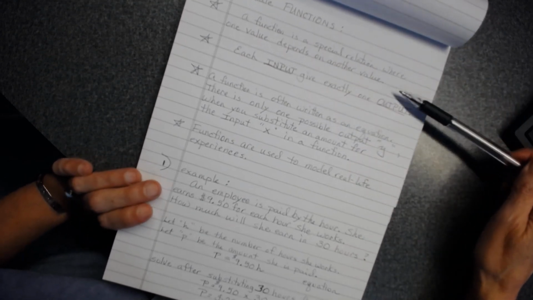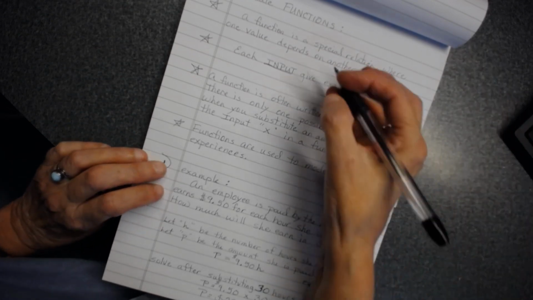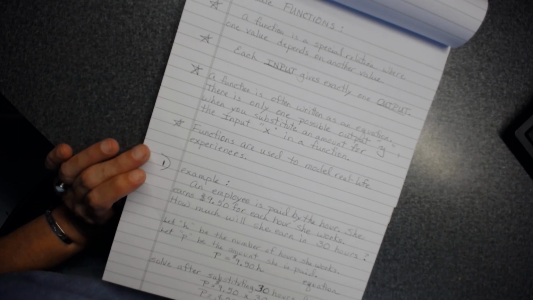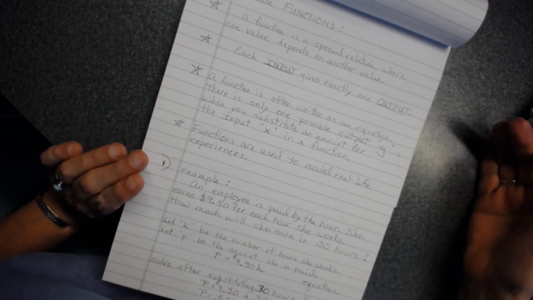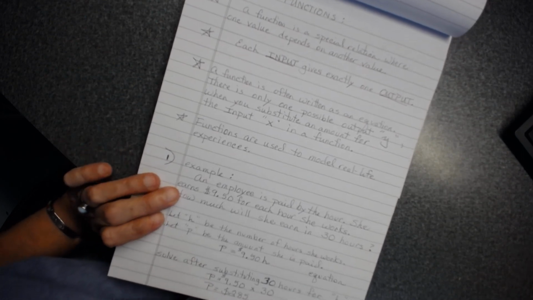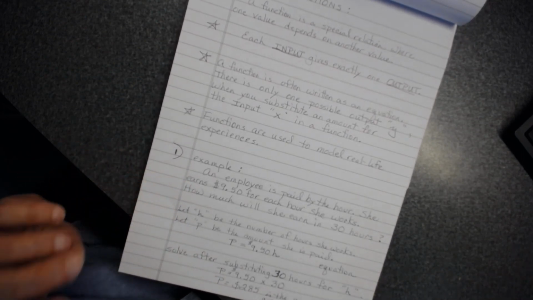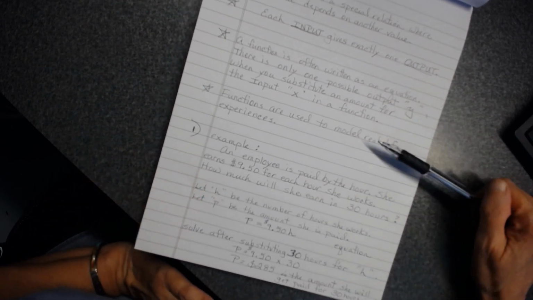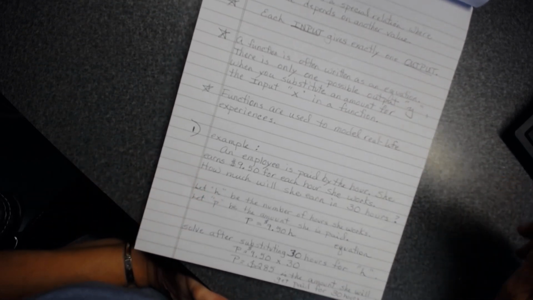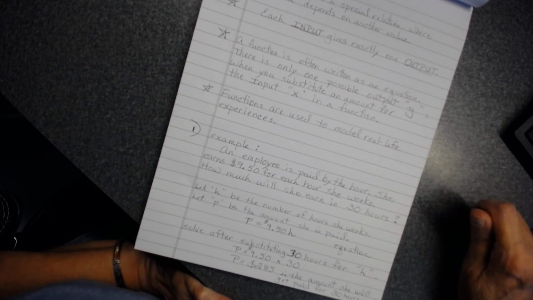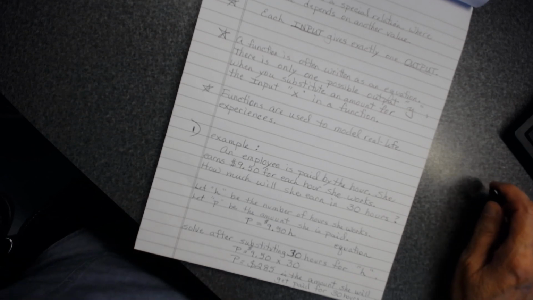Each input gives exactly one output, okay? So for whatever you put in there, you're going to get something out, okay? You're going to get one thing out. Functions are often written as an equation. There's only one possible output for an input, okay?